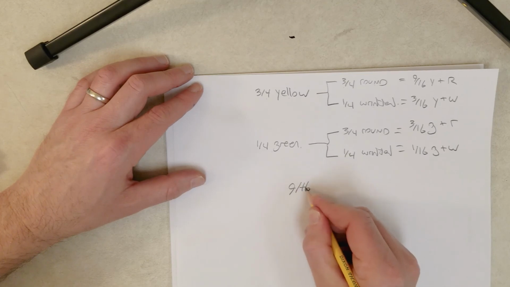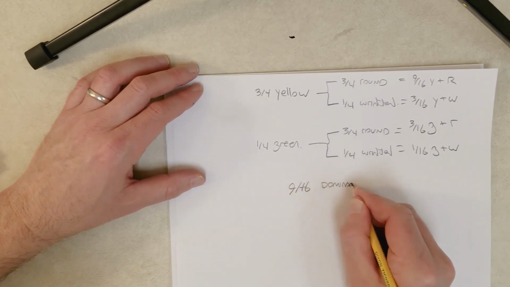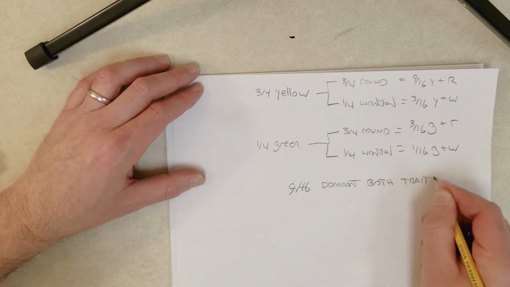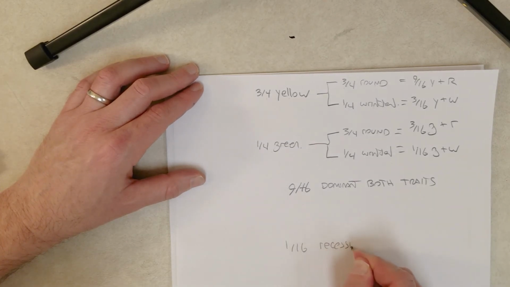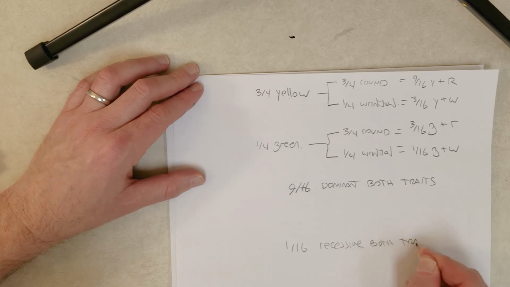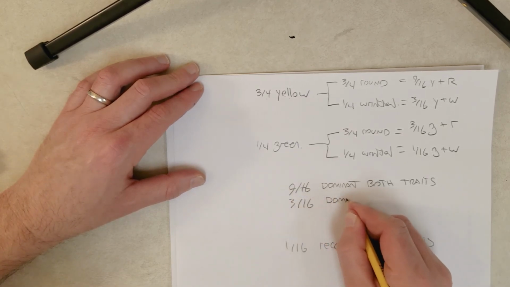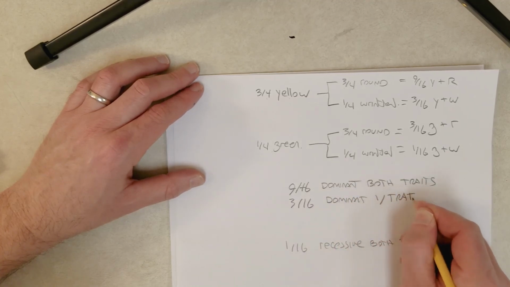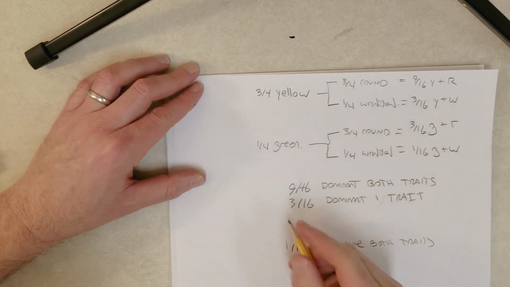And of the 9, what does that mean? 9 out of 16 are dominant for both traits. 1 out of 16 are recessive for both traits. 3 out of 16 dominant for one trait.